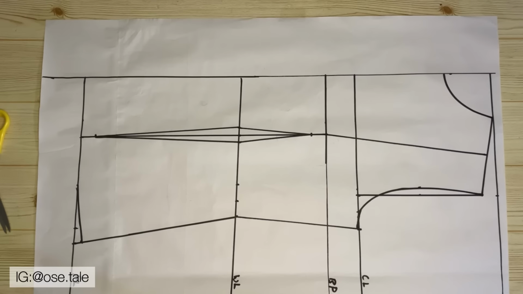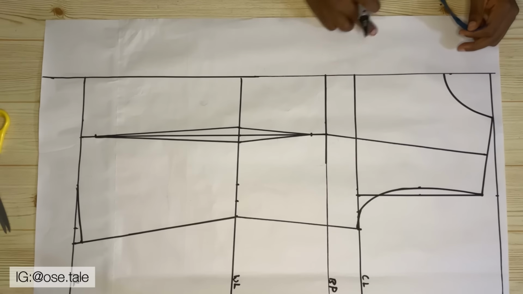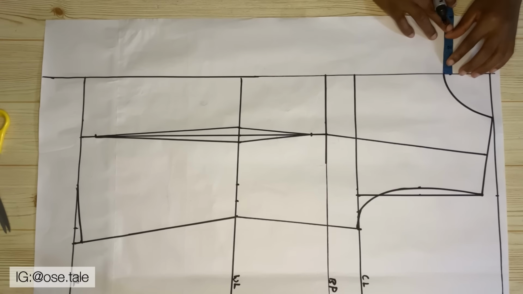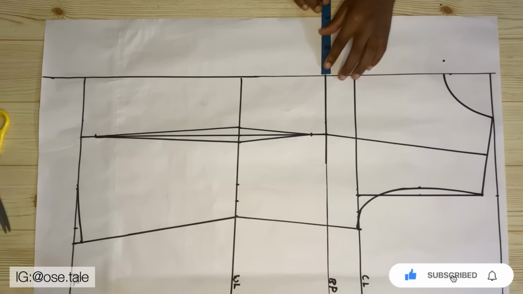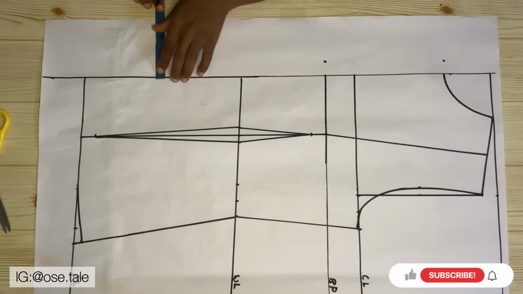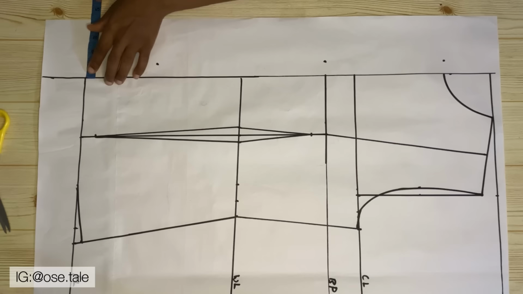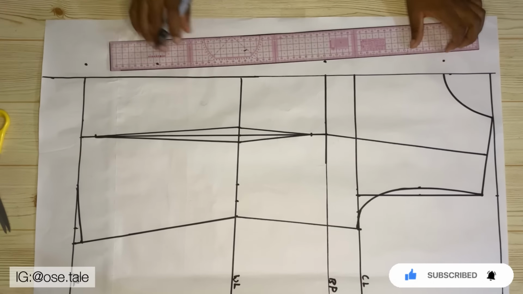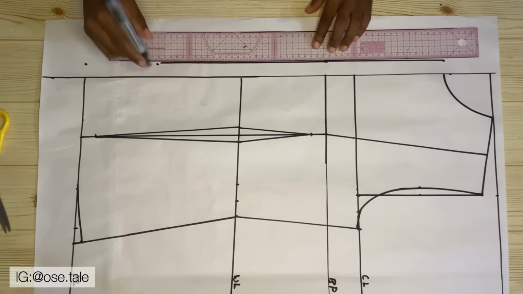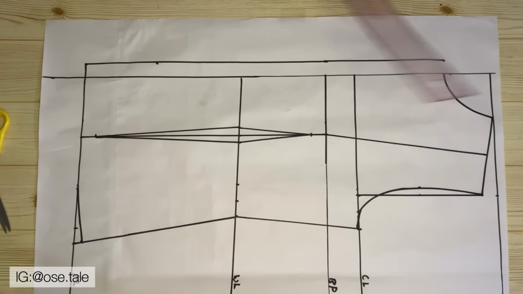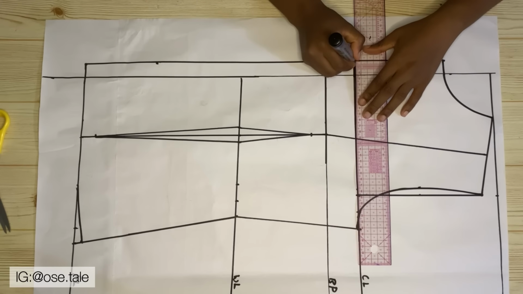Now this next step is a very important step and I want you guys to pay attention. This space that I have here, I'm going to come out on this neckline by 1 inch, come to the bust and come out by 1 inch, come out by 1 inch here, and as well come out by 1 inch. Go ahead and connect this with your straight ruler. After doing that, you go ahead and extend all the lines.